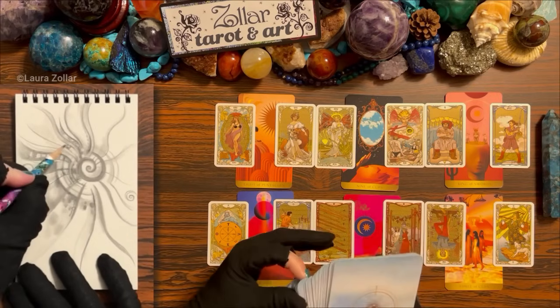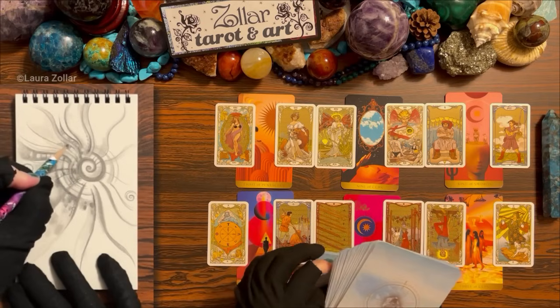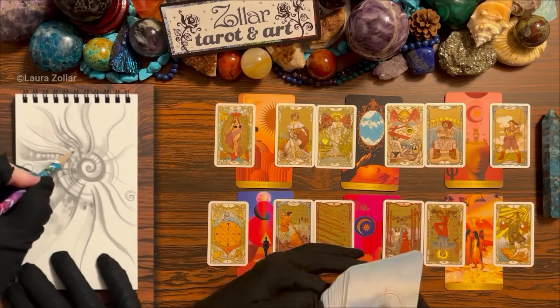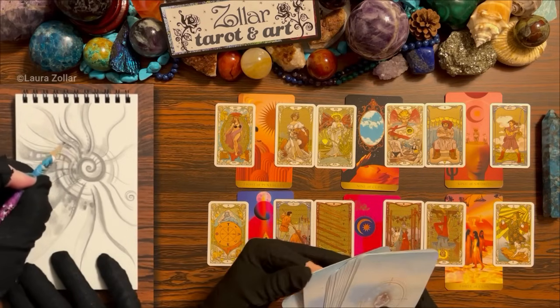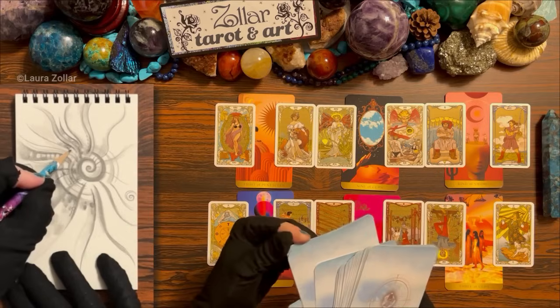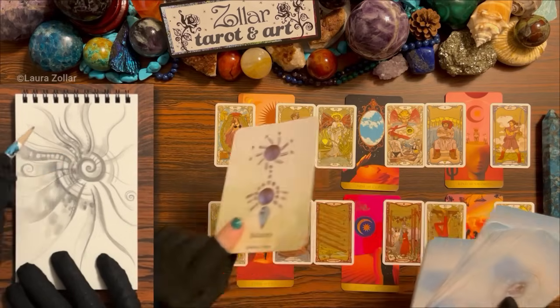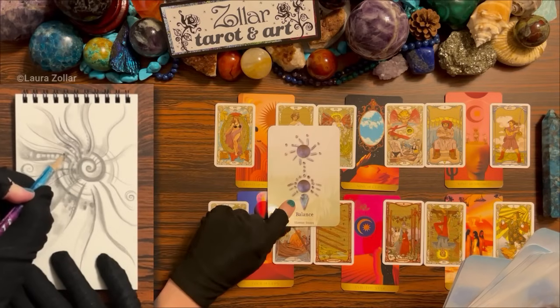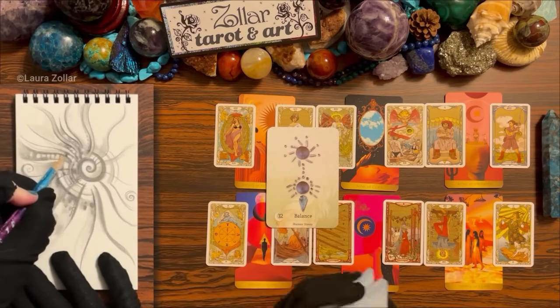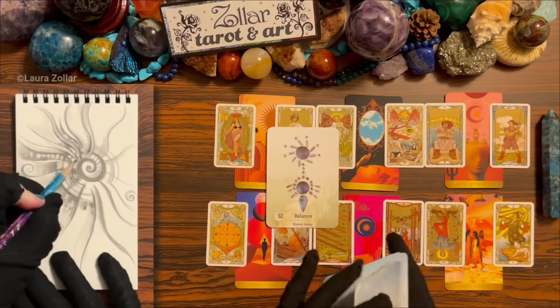Okay, what do we need to know? Three cards. What do we need to know, please? Is it this? No, it's this one. Okay. This is a newer deck. It's a little sticky. Okay, yeah, balance. It's right over the Temperance card, which is balance. All right, another one, please.